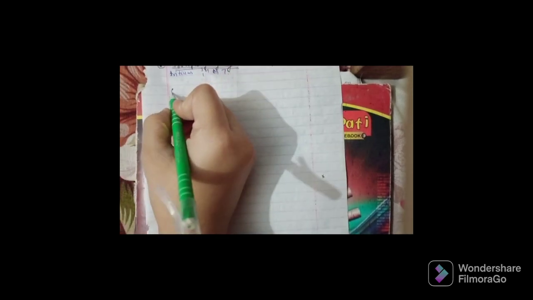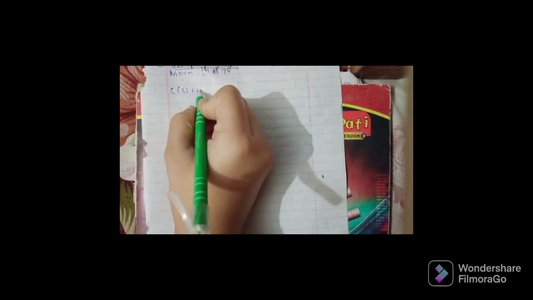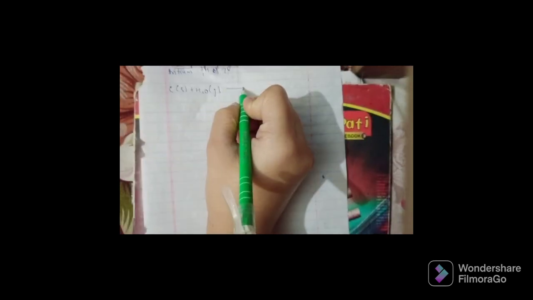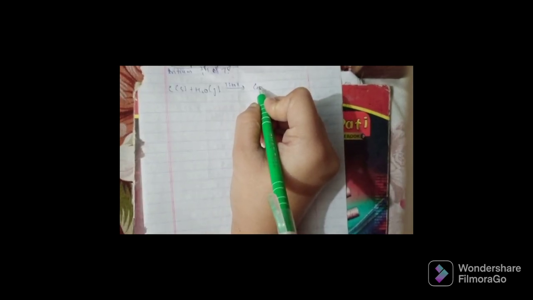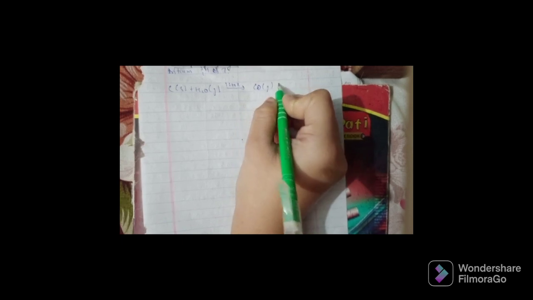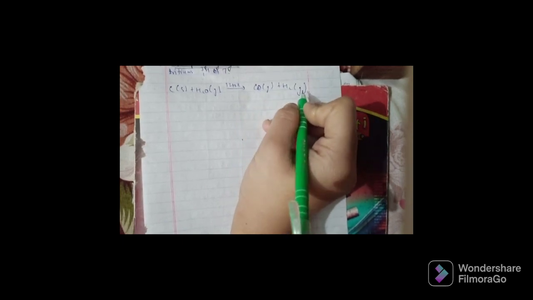Now we go for the reactions here. So let's go for the same: carbon plus H2O gas at 1270 Kelvin gives carbon monoxide gas plus H2 gas.